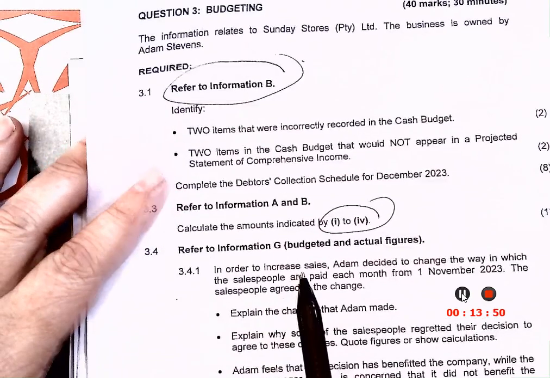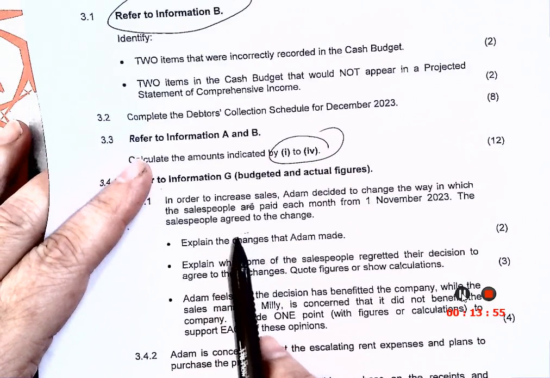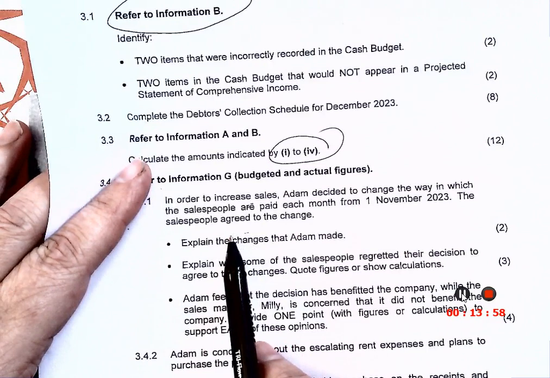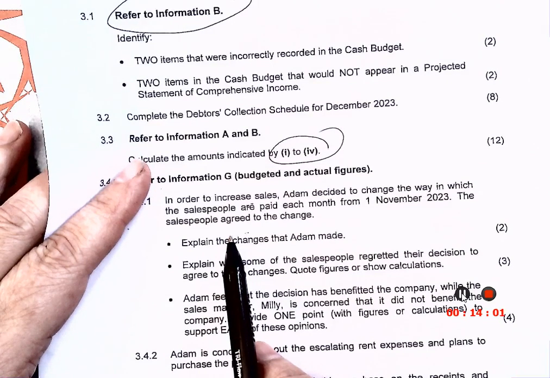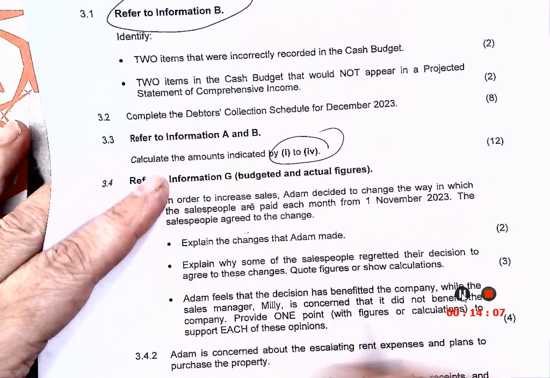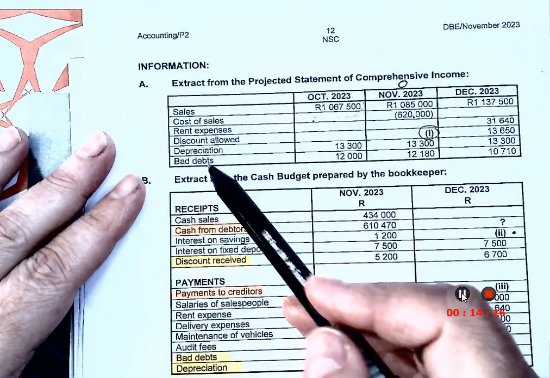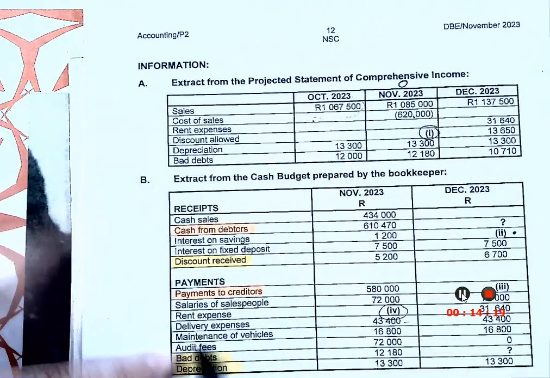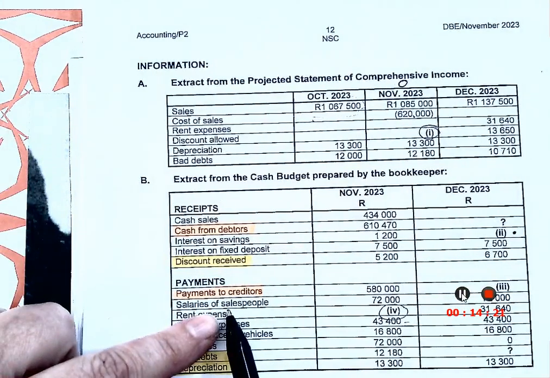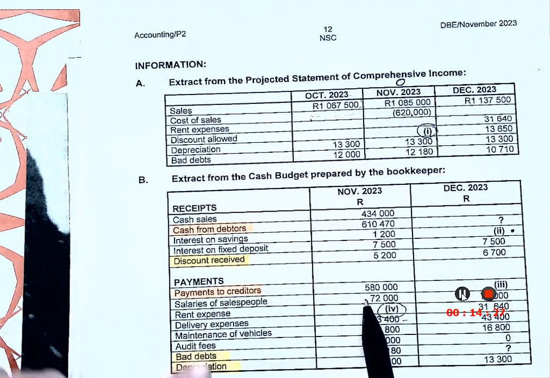Now, 341. In order to increase sales, Adam decided to change the way in which the salespeople are paid from November. The salespeople agreed to the change. What changes did he make? Now, let's go look. If I look, I see nothing here. If I look here, what do I see? There's salaries. Can you see the salaries? Is constant 72. What else is there?